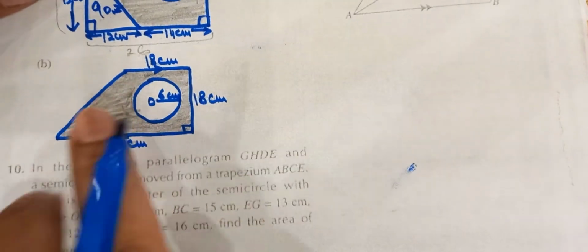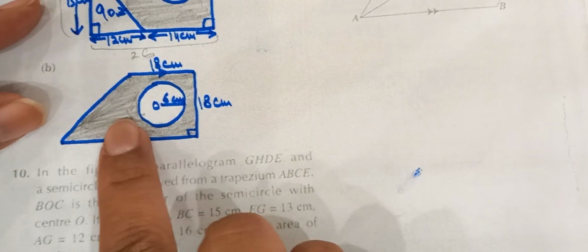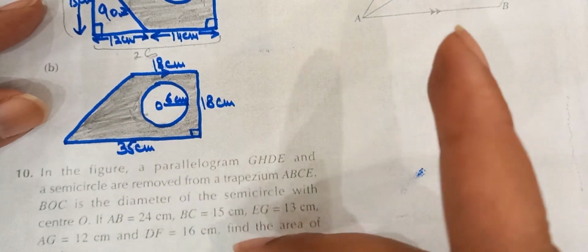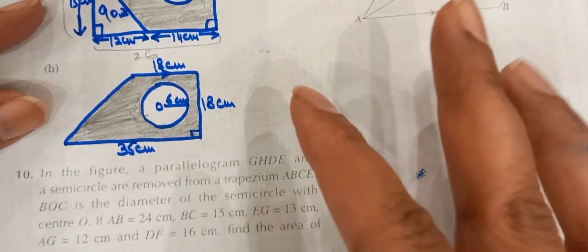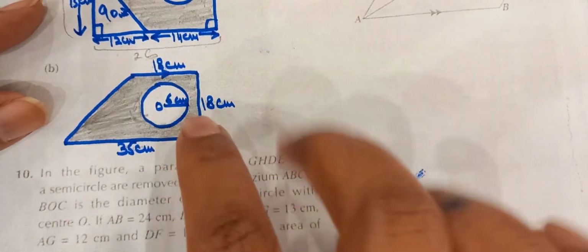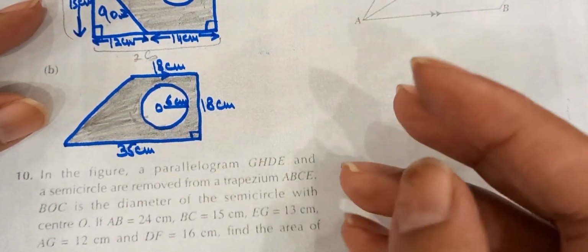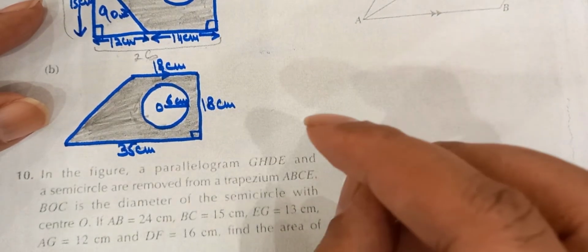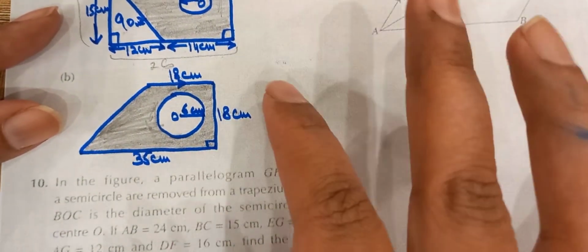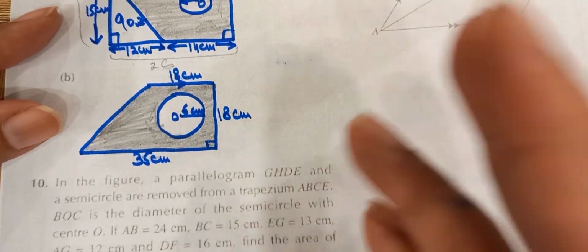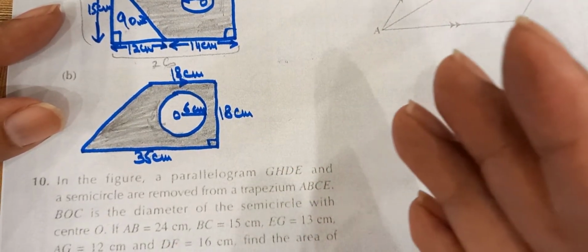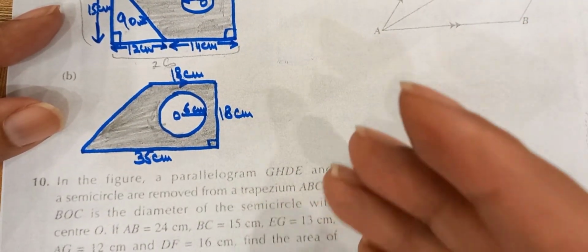Now the part B, in part B we have to find the area of the shaded region. There is no such shape in maths in which there is a trapezium and there is a circular part being ripped out of it. So what am I going to do? I am going to break it into known parts and subtract them, and then I'll get my required answer.